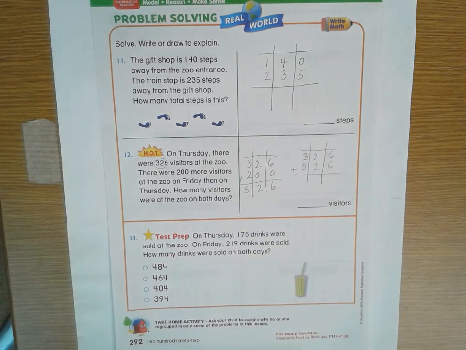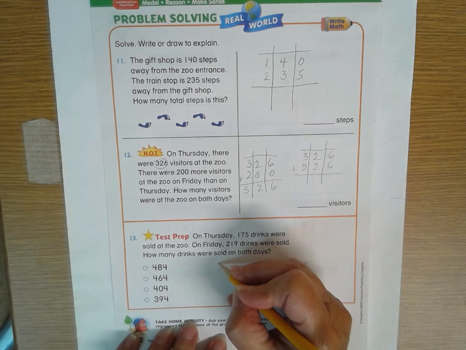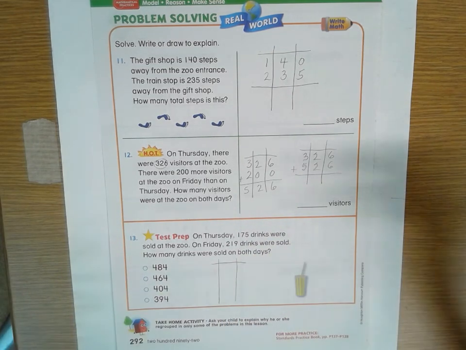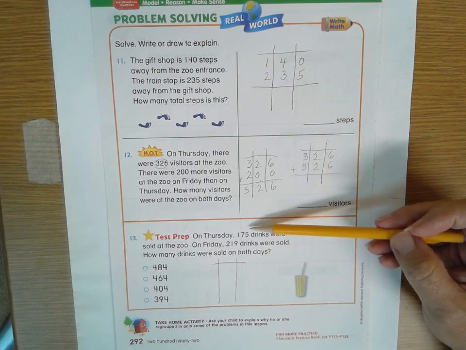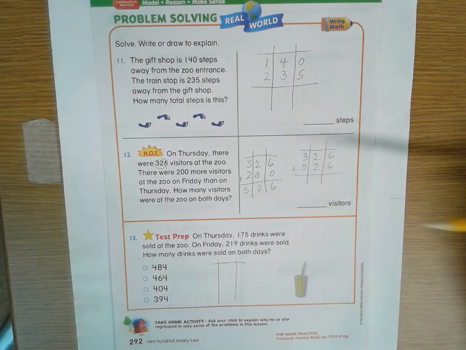And number 13 says, on Thursday, 175 drinks were sold at the zoo. On Friday, 219 drinks were sold. How many drinks were sold on both days? So again, we are looking for a total. So let's make an H here. And you need to use your 175, your 219, and find out how many drinks were sold on both days. And when you have completed this whole paper, then you are done with your assignment.